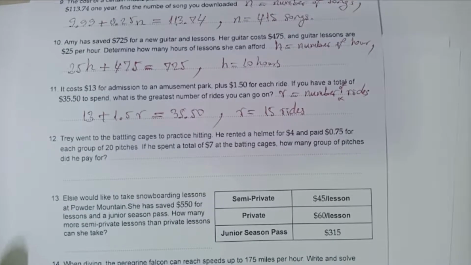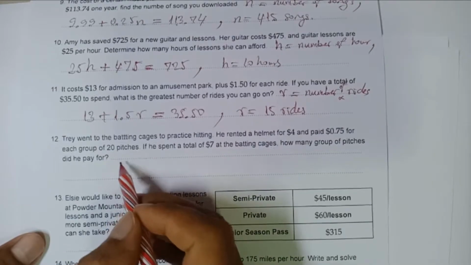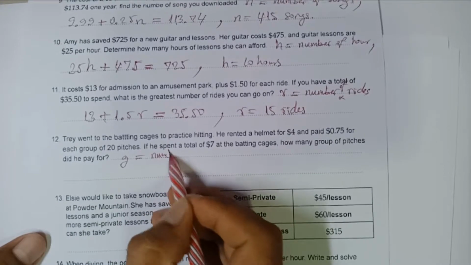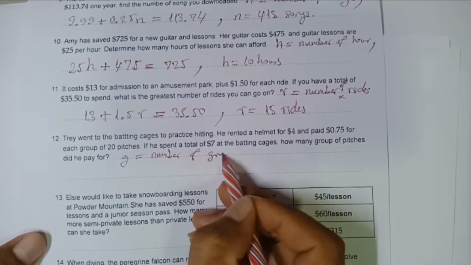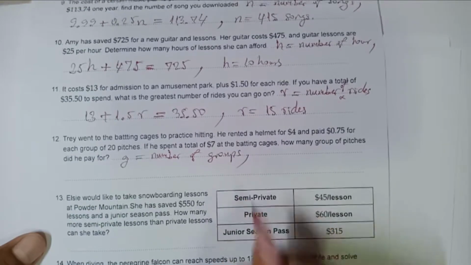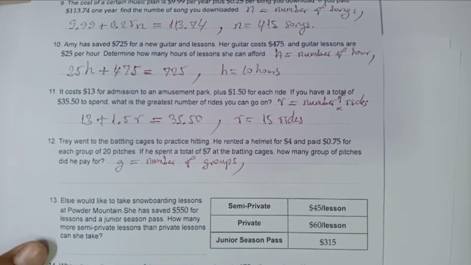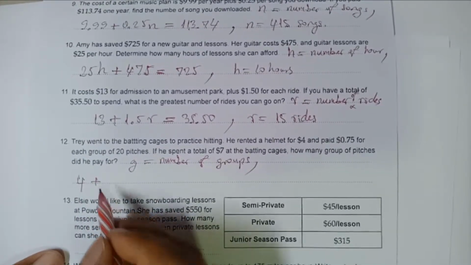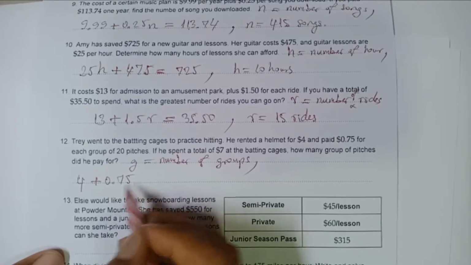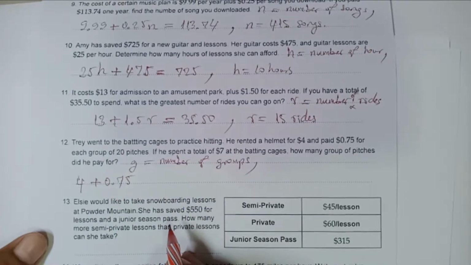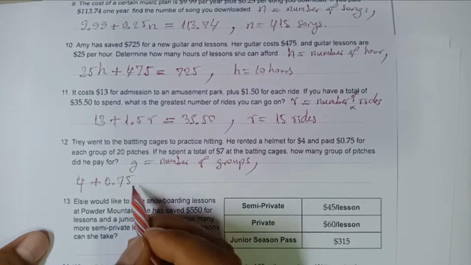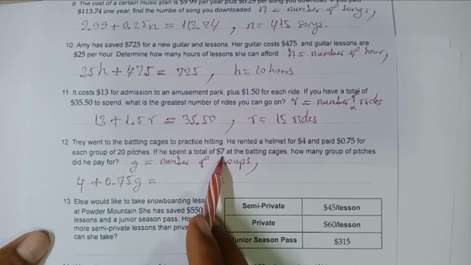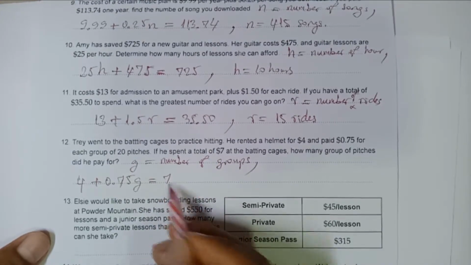Let G represent the number of groups of pitches. That's the variable. And then let's write the equation. So he spent $4 for the helmet plus $0.75 for every group of pitches that he rented. So 0.75 times G, and he paid everything, which cost $7.